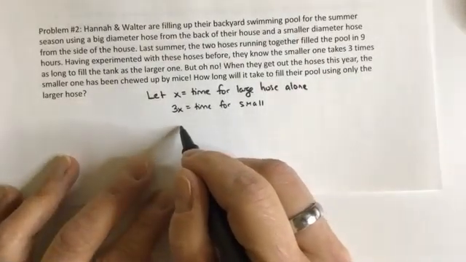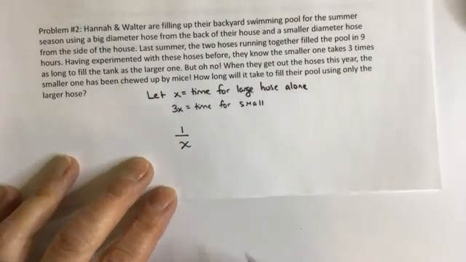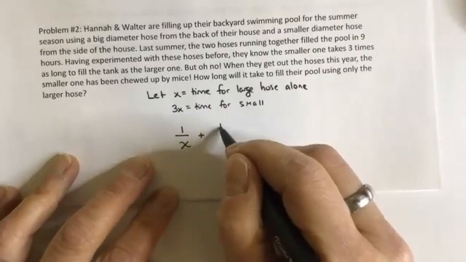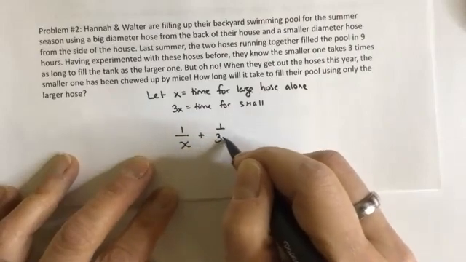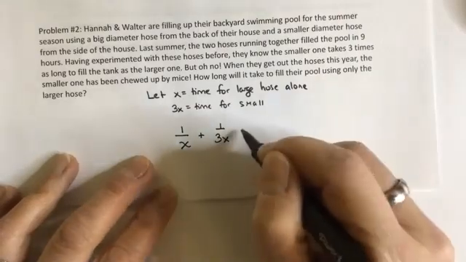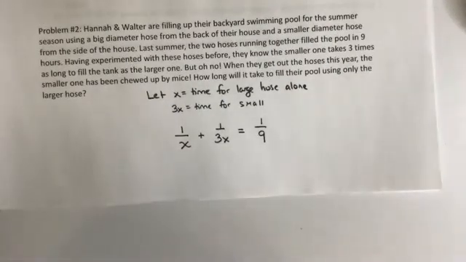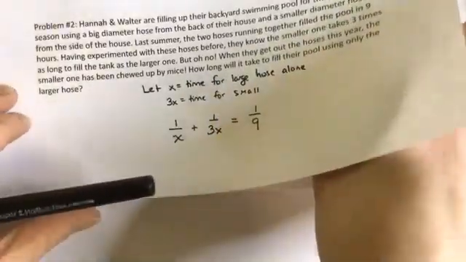So the large hose can do 1 pool in X amount of time. The small one can do 1 pool in 3x amount of time. That's the 2 alone rates. And then together they can do 1 pool in 9 hours. So now if you use your LCD, then you can take it from there and solve to get the answer.